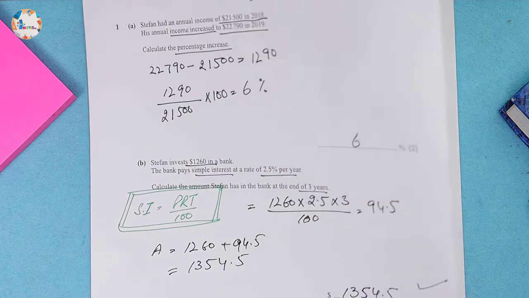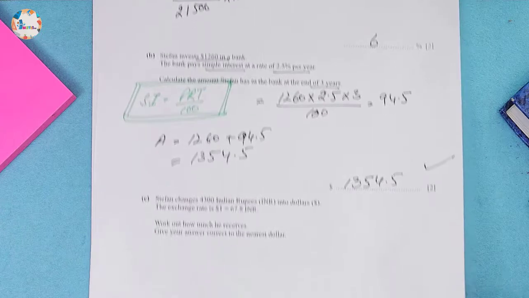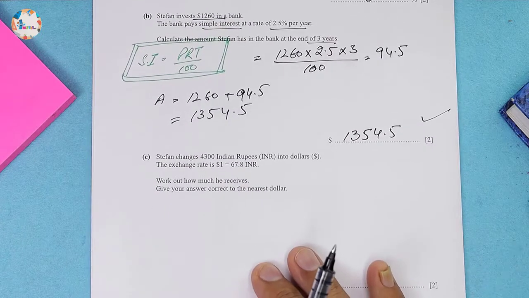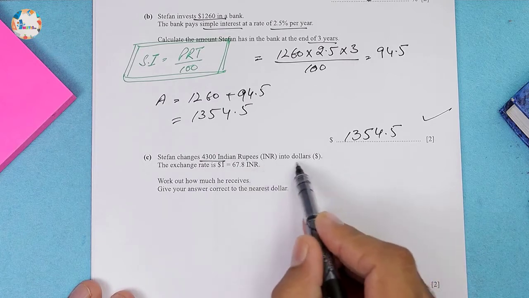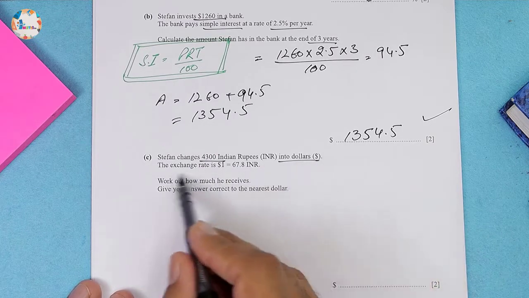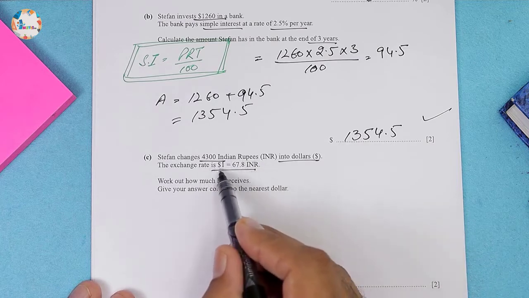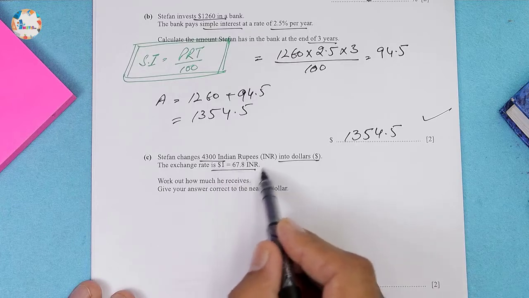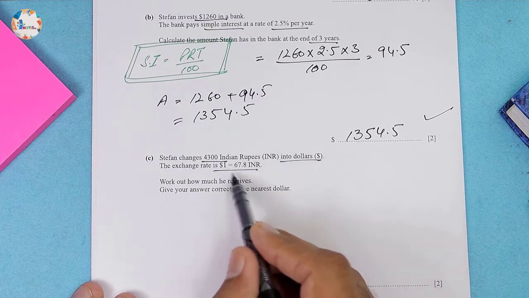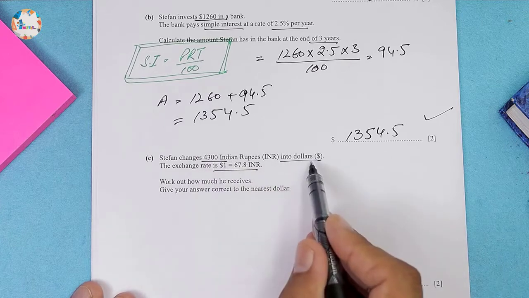C part. Stephen changes 4,300 Indian rupees to dollars, and the conversion rate is this one. From the conversion rate we can assess that the heavier currency is dollars and the lighter currency is Indian rupees. So from lighter currency to heavier currency.